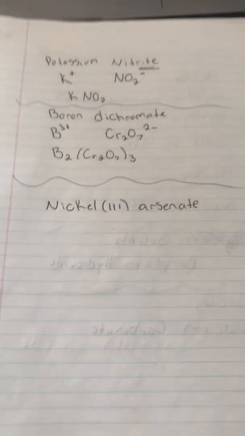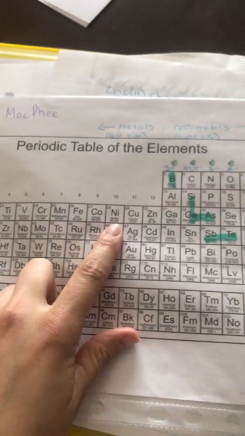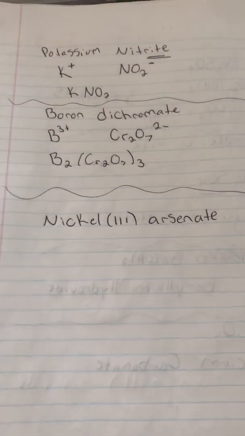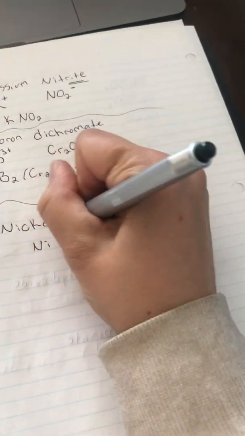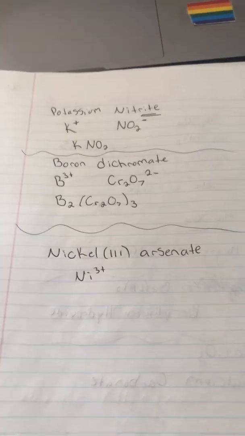We notice that nickel has a Roman numeral beside it. That means it's a transition metal, which it is. We found it in the middle here. The charge on it is going to be 3, so Ni with 3. Arsenate is not an IDE, therefore it's going to be a polyatomic ion.